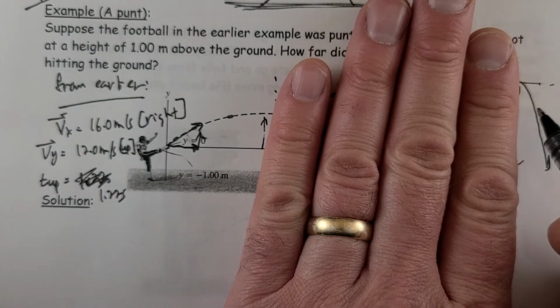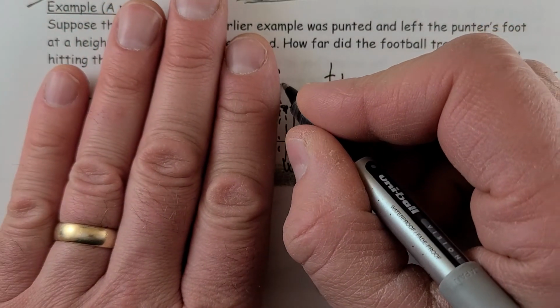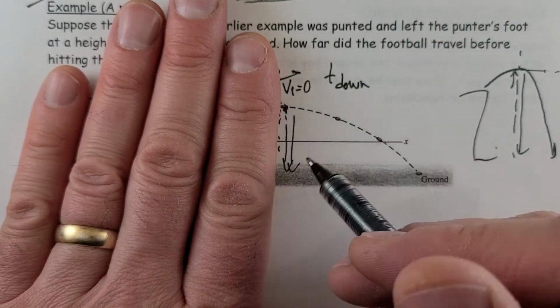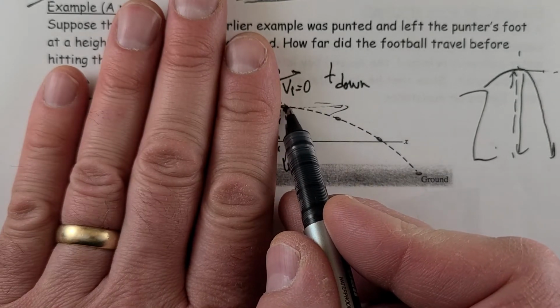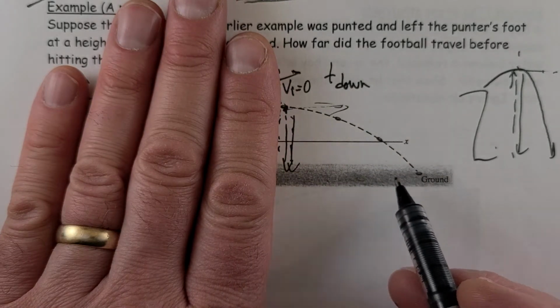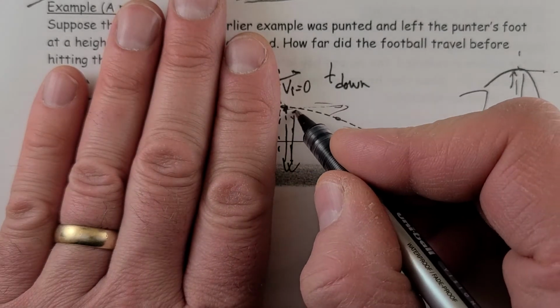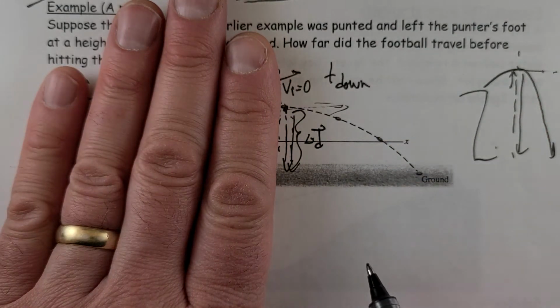So I'm going to treat this as the starting point. Yes, Vi is 0 if I drop something, or if something is initially going horizontally but then falling through this path, it has the same time down. So all I need to figure out is this D right here. And I think I know it.